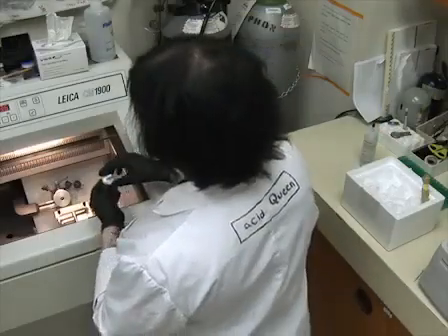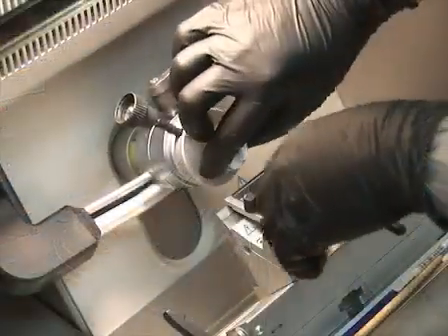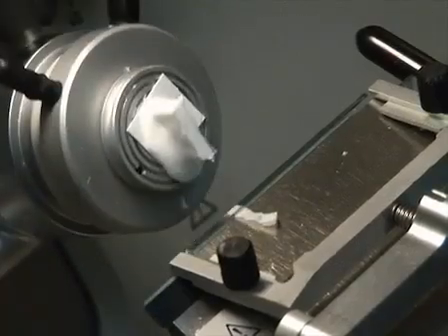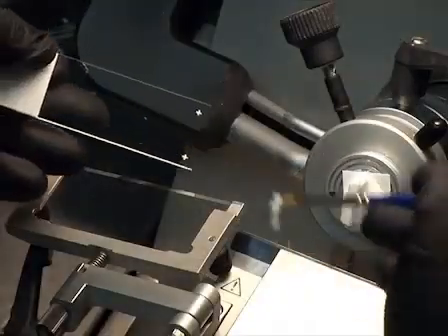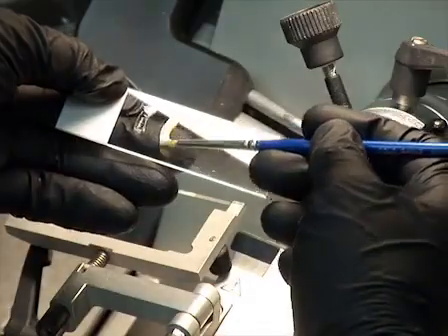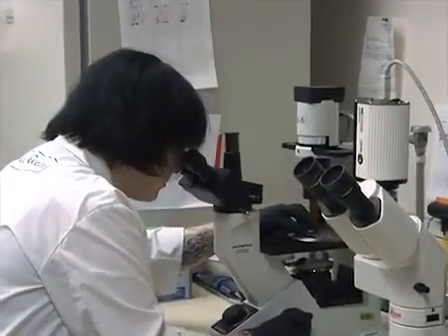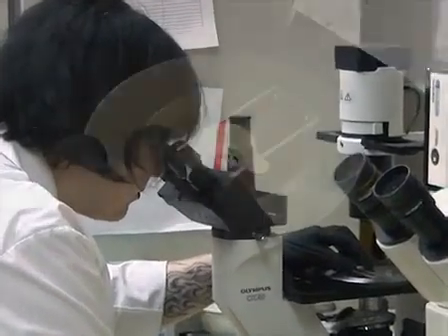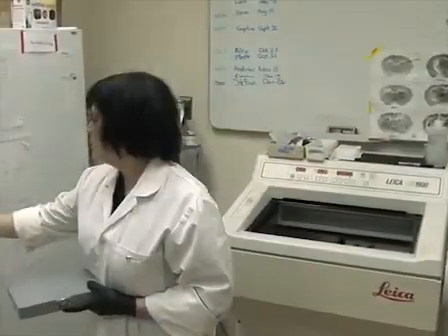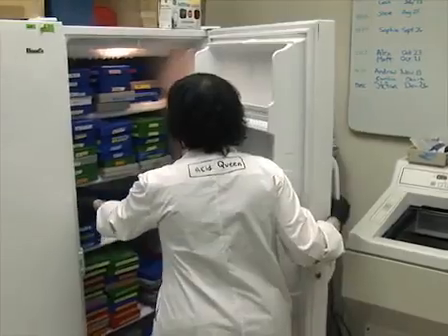Allow the samples to equilibrate for at least 30 minutes. Once this is done, cut quickly to the marks made on the mold. Then start collecting every section from then on, checking to see where the neurosphere slices begin using a light microscope. Once sectioning is complete, store the slides in a freezer until you're ready to perform immunocytochemistry.